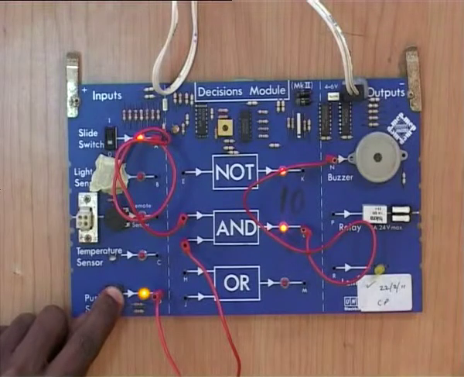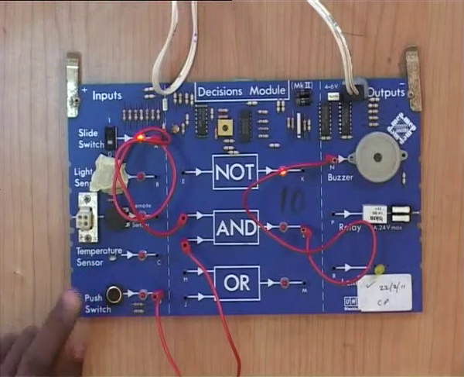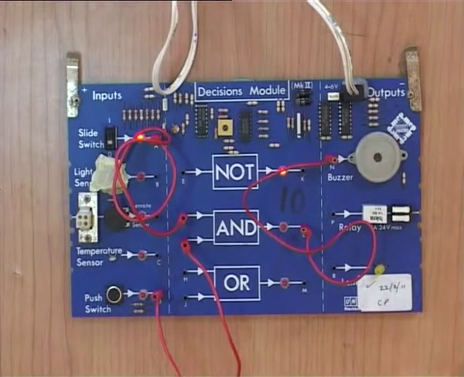We can hear the buzzer sound, meaning that the output of the AND gate is high. Now let's use this to construct a truth table for the AND gate.